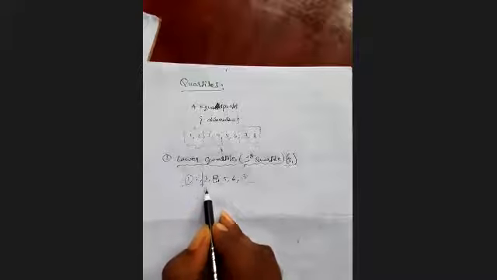The midway between 1 and 4 is 2.5, and this 2.5 is the quartile 1.